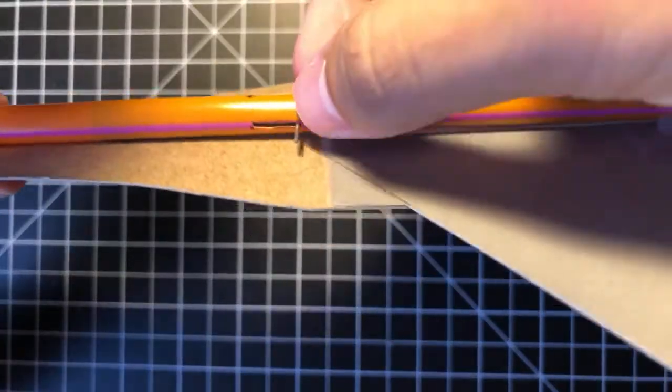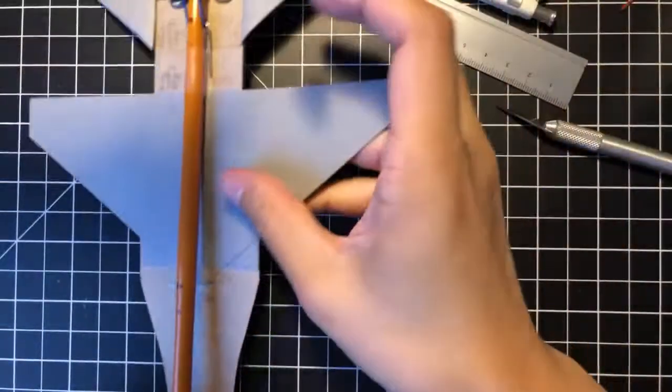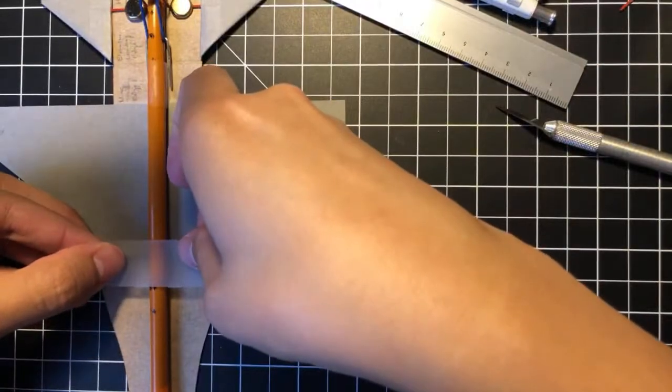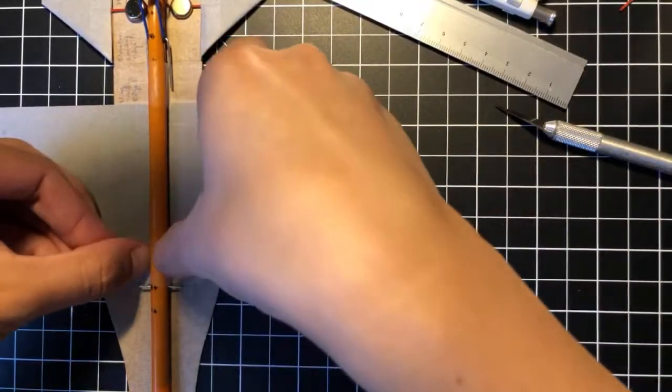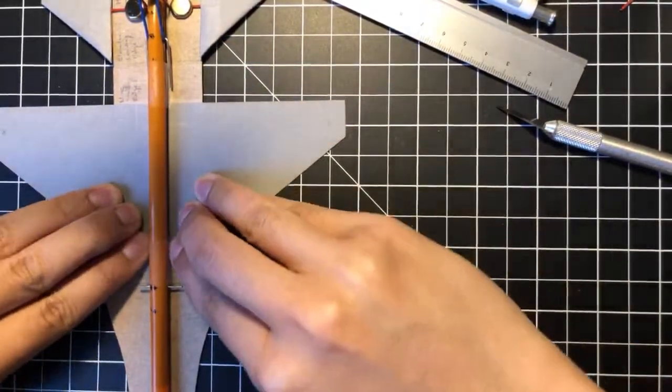So right here, that's where we're gonna apply it. All right, so make sure it's really tight.